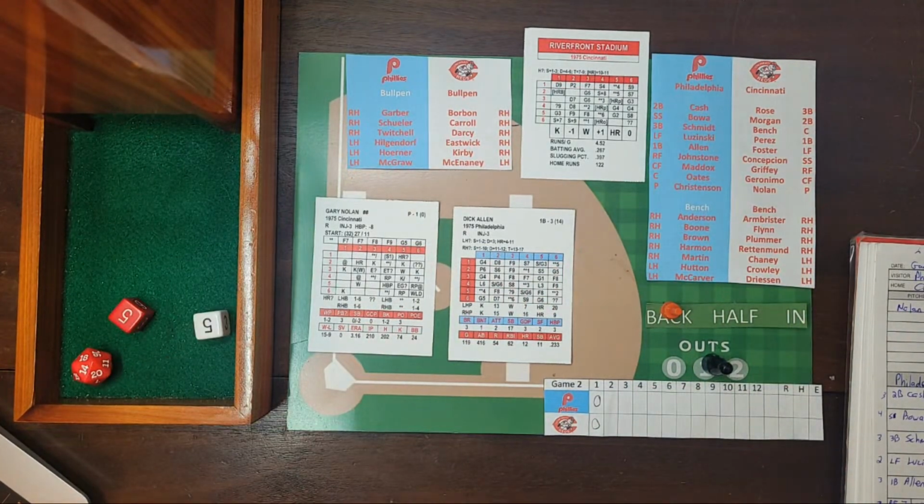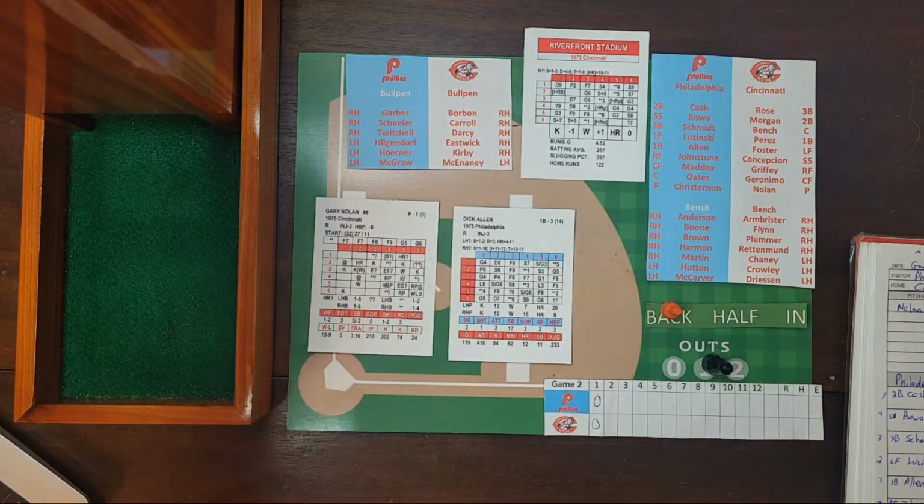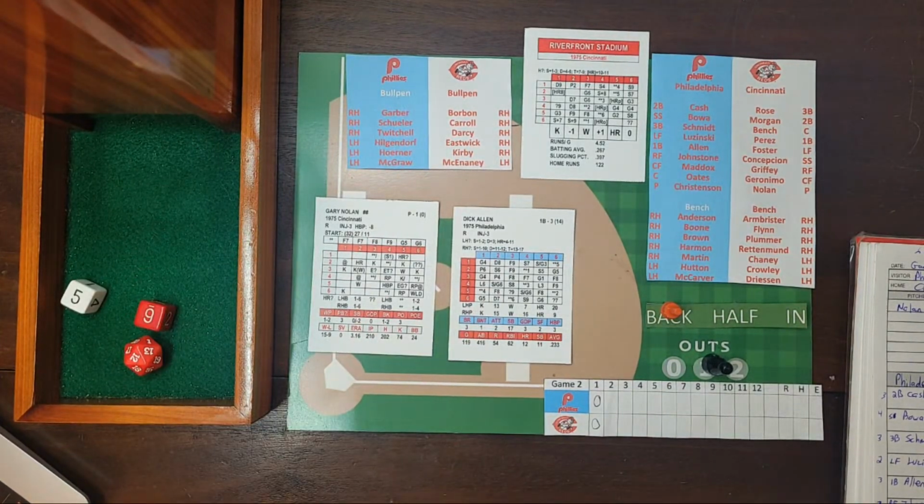Gary Nolan, 5-5, possible error on a ground ball. Definitely in the Hall, very good if nothing else. 6-5 is a star 2, which is a fly to left. No ground ball error to worry about. Put away by Foster, 2 down.